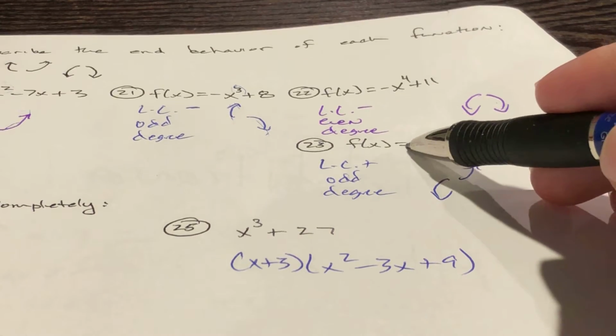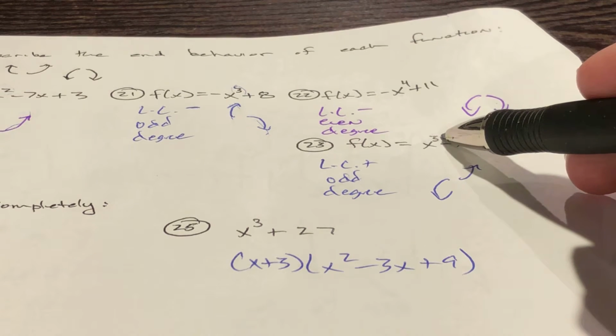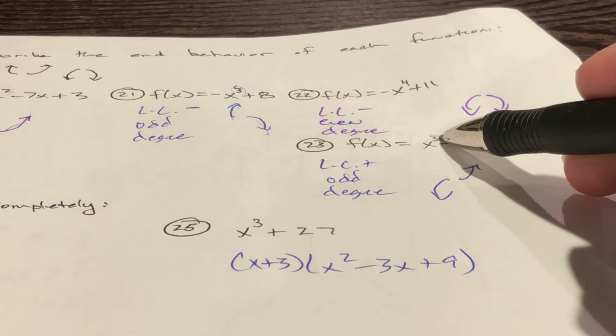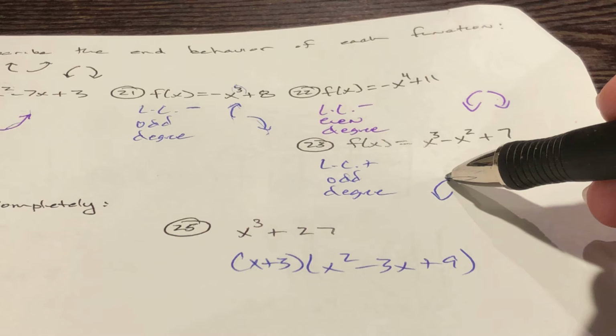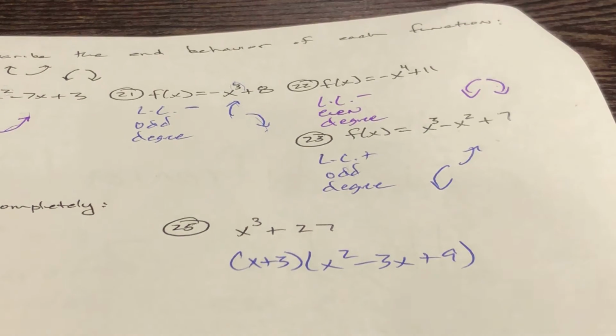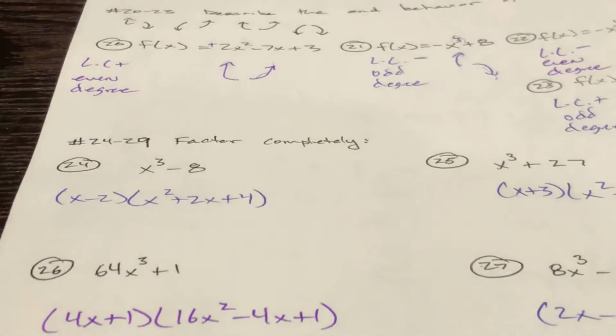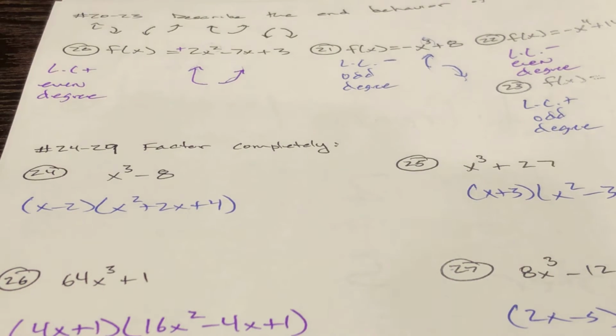Lastly, leading coefficient is positive, so it ends by going up. Odd degree function, because it's x to the third, and 3 is an odd number. So it has opposite end behavior. It ends by going up one way, and the other way, it goes down. Those should be easy money, all right? If they're 2 points a pop, we should all go 8 for 8 on those. With the cheat sheet, folks, we should not be missing those.